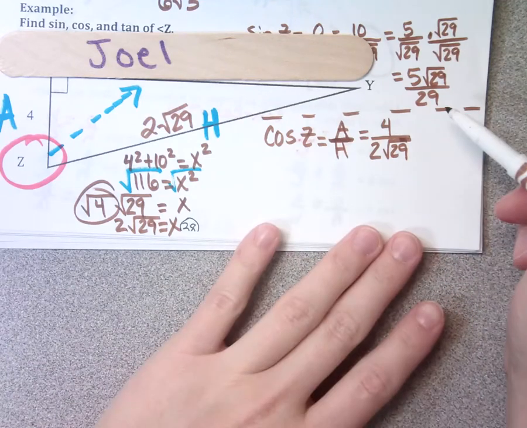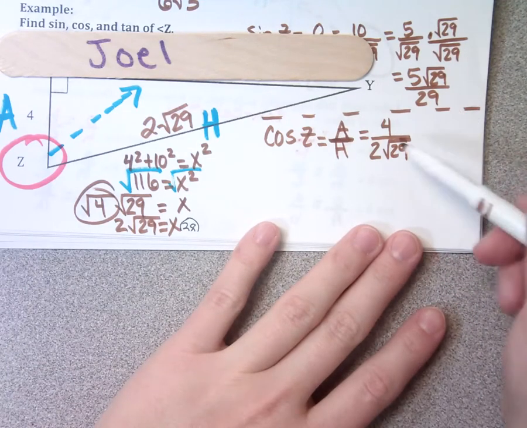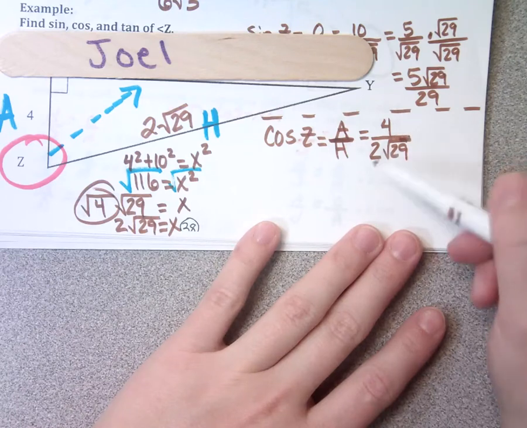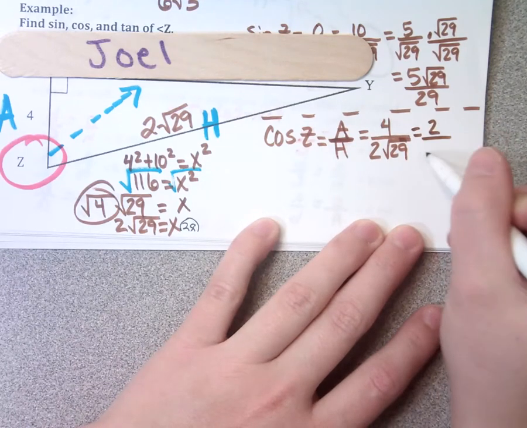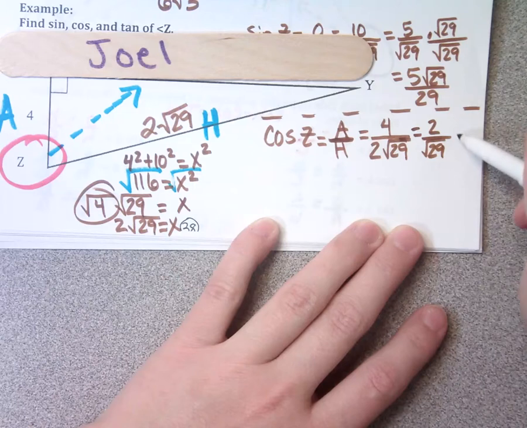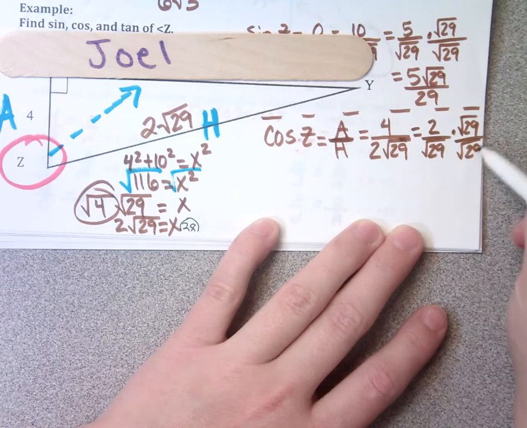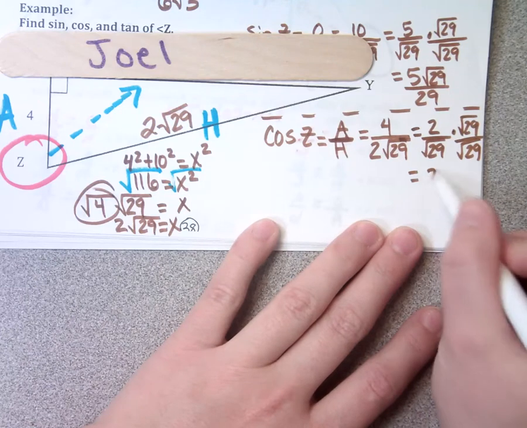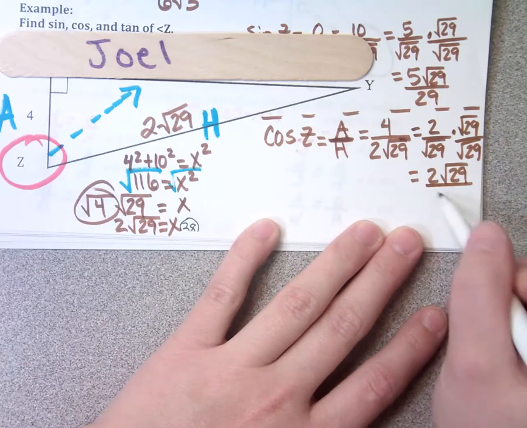Two square root 29 over 29. Yes. 4 over 2 reduces to 2, so I get 2 over square root of 29. And then if I do my FFU, my square root of 29 over square root of 29, which you don't have to show me that work if you don't want to, you get 2 square root of 29 over 29.